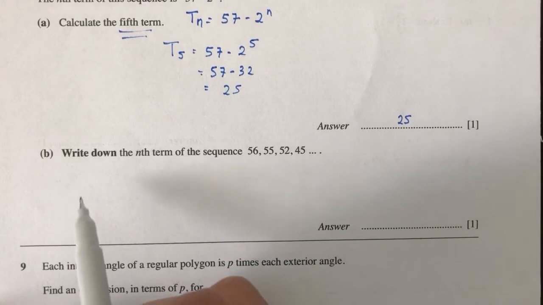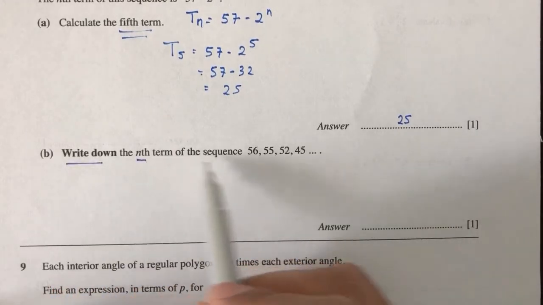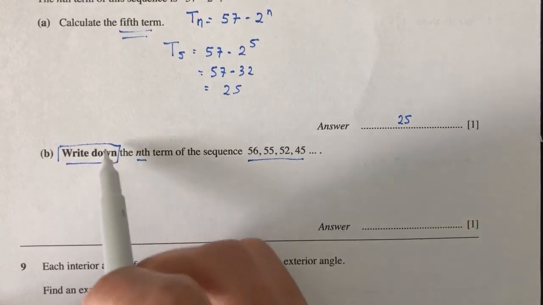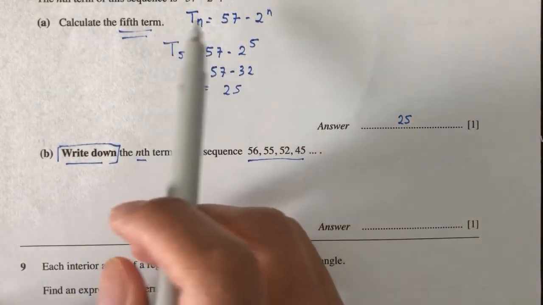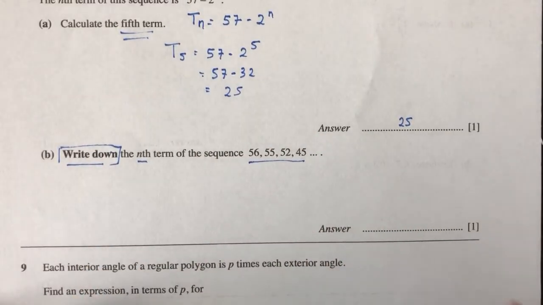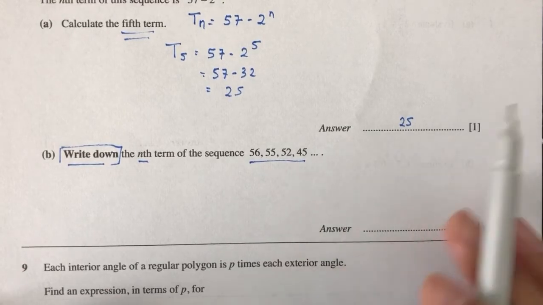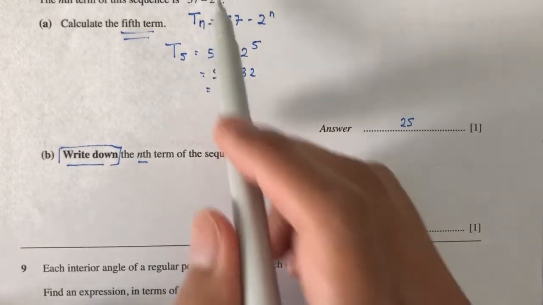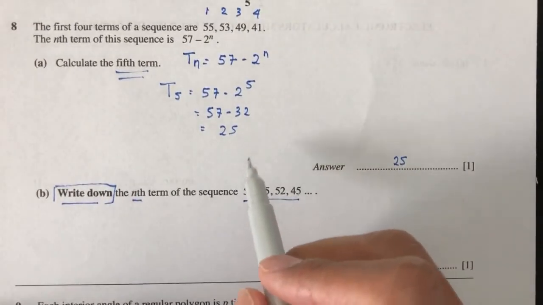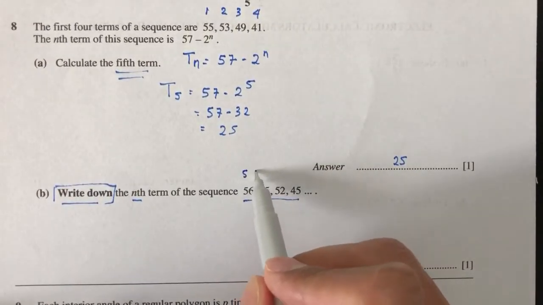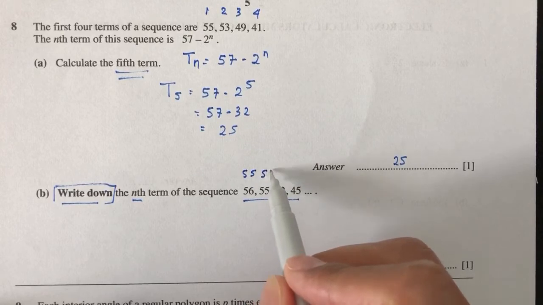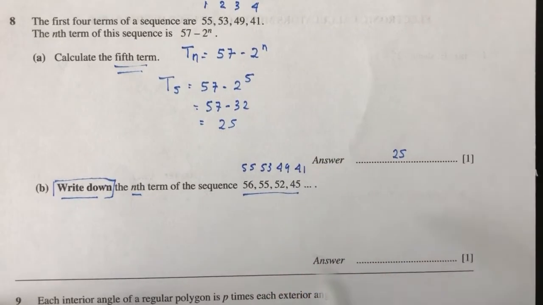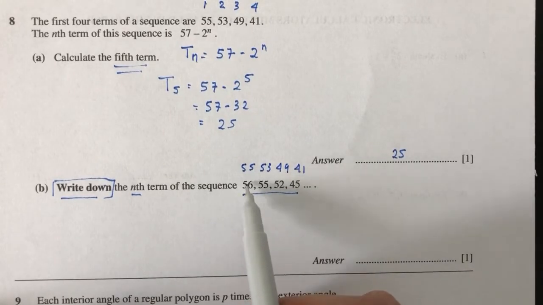So now part B, when it says write down the nth term of this sequence. When you have write down, it means usually you have to use the information above to find this answer. So this one is not very obvious, you have to really observe. For example, let's compare. We have above the terms 55, 53, 49, and 41. So what is the difference between this and this term?